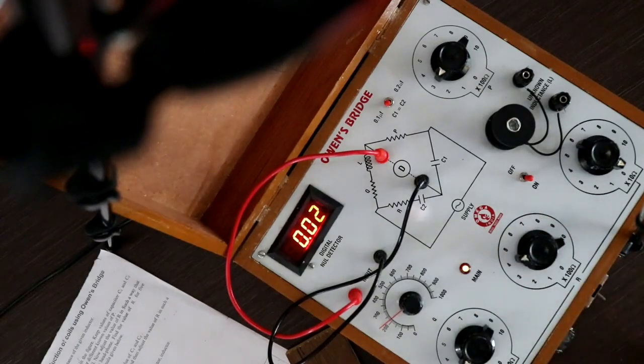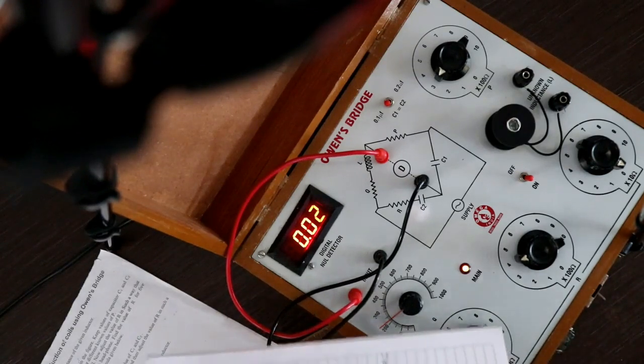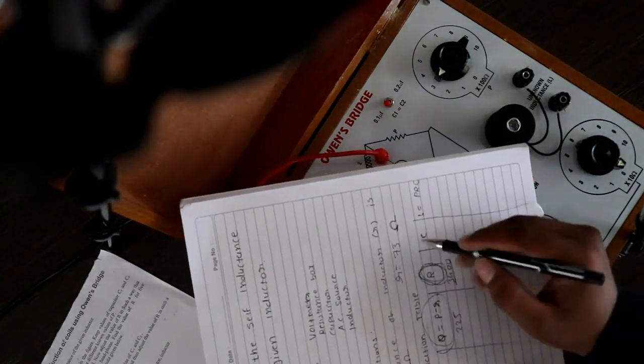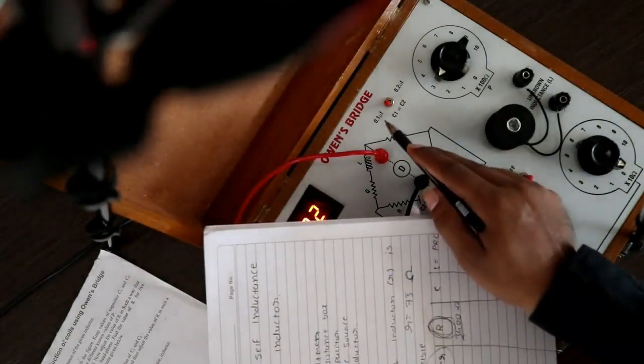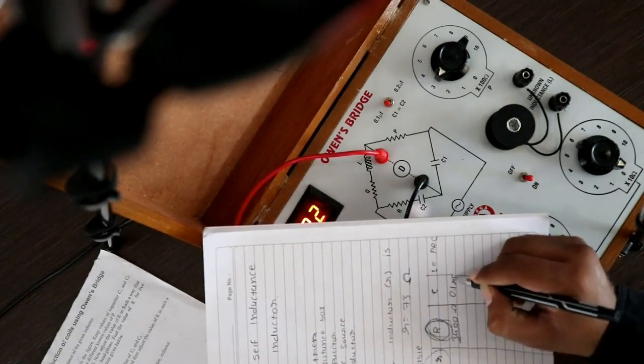It is very near to 0.00. So what is the value of R? It is 3000 from here and 400 from here, that means it is 3400 ohm. And what is the value of C? It is 0.1 microfarad.